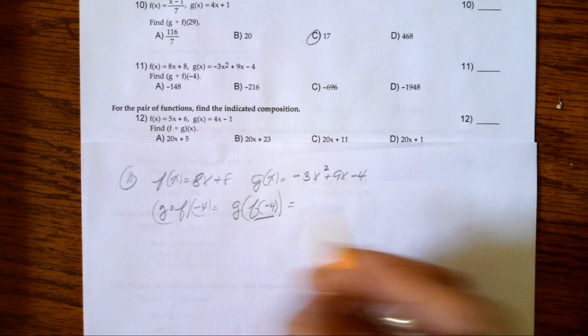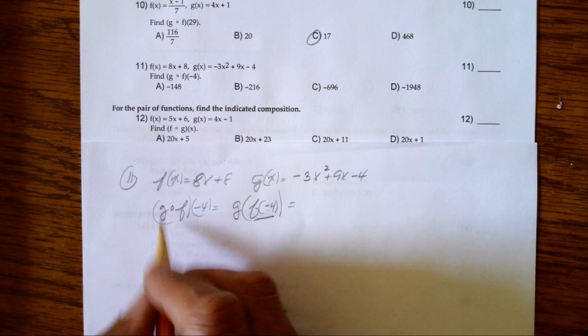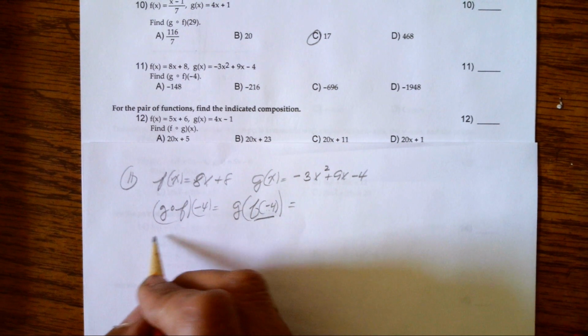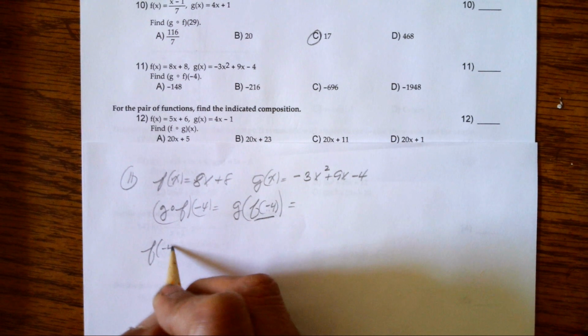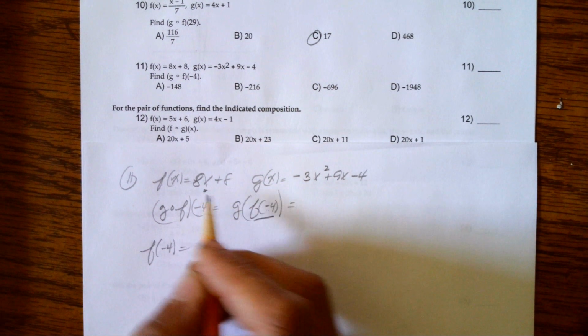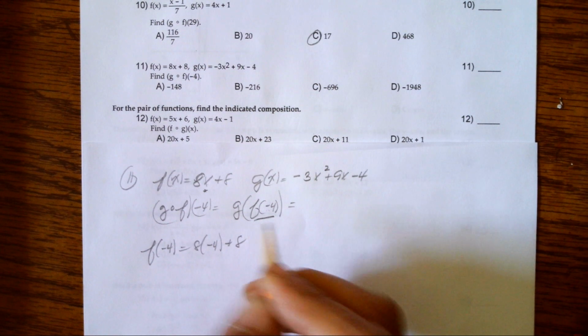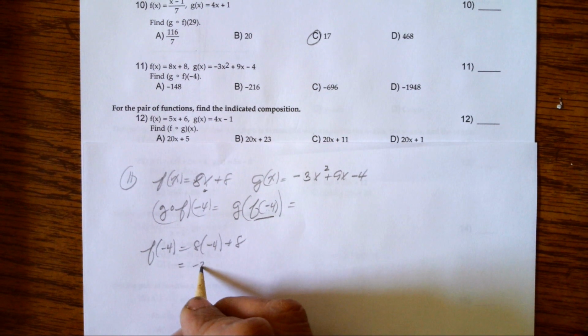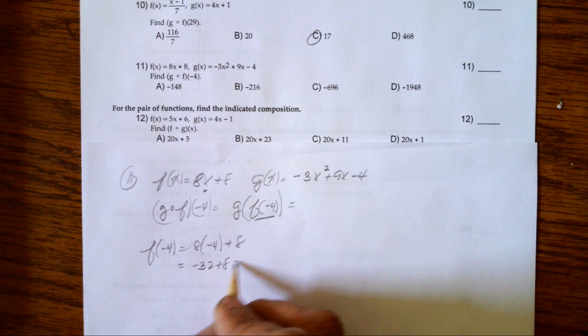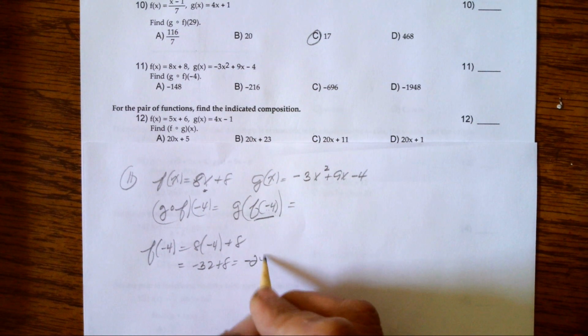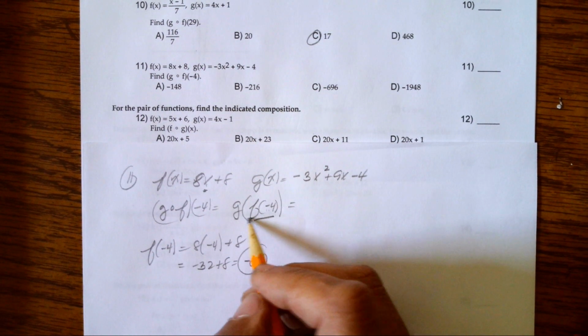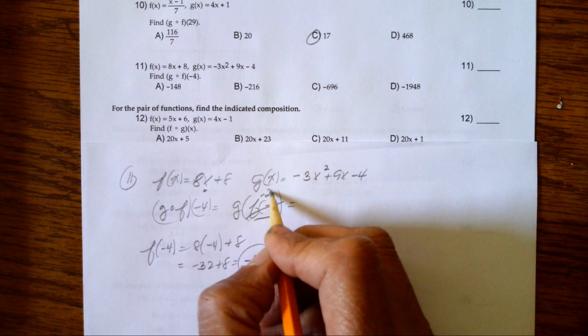Calculate this and then find g of that number. F of negative 4, here's my f function right here. In place of x, I'm substituting in negative 4, multiplying it by 8, and then adding 8. So this is a minus 32 plus 8, which is a negative 24.